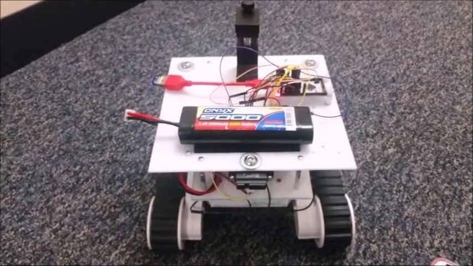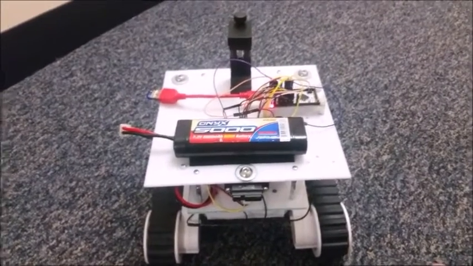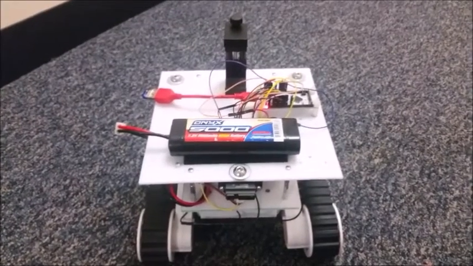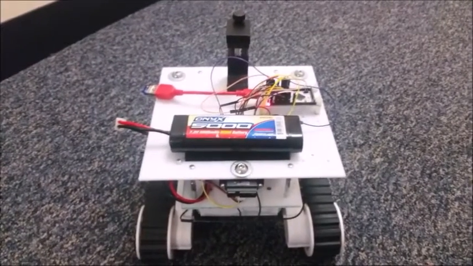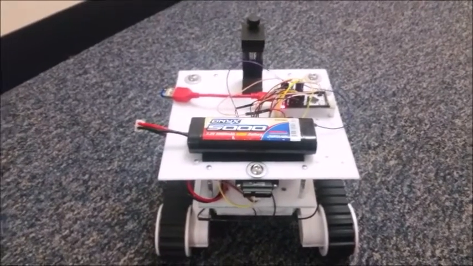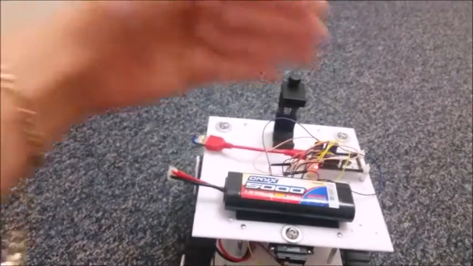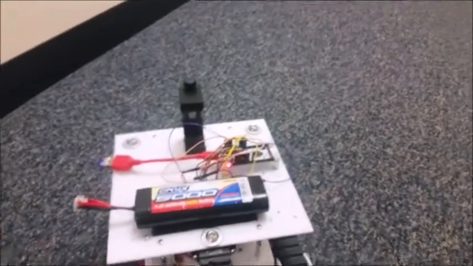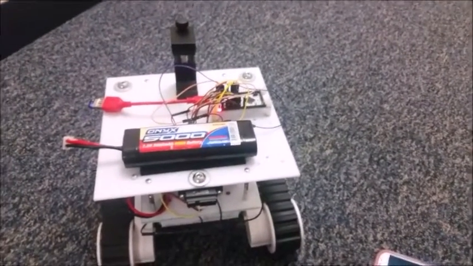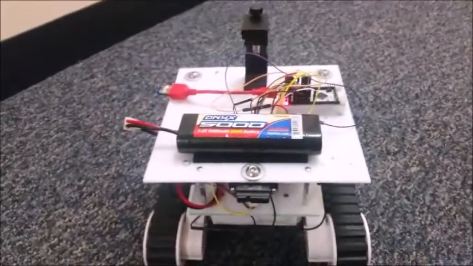So this robot actually has autonomous features. As it gets closer to an object, depending on what side, it will correct its motion so that it doesn't collide with said object. For example, if it sees an object on its left side, it's going to start rotating to the right. And if it sees an object on the right side, it will also start rotating to the left. So I will display this right now.